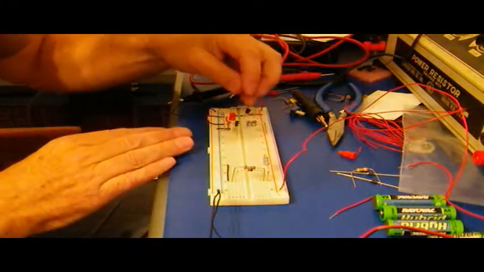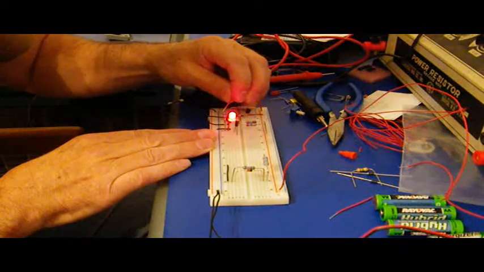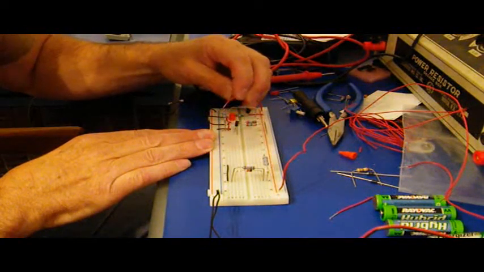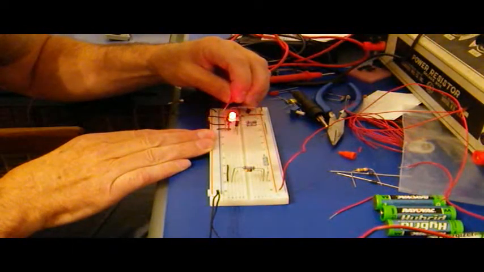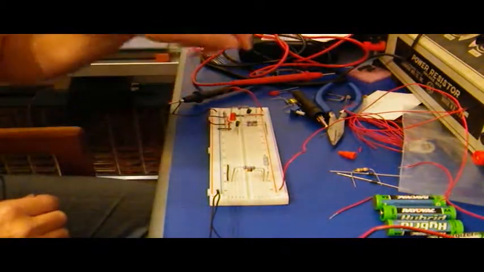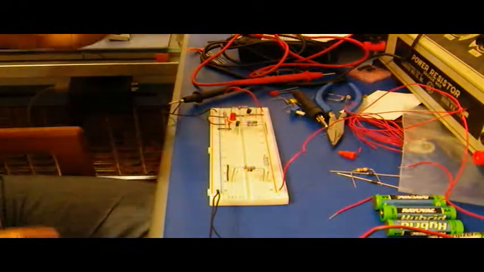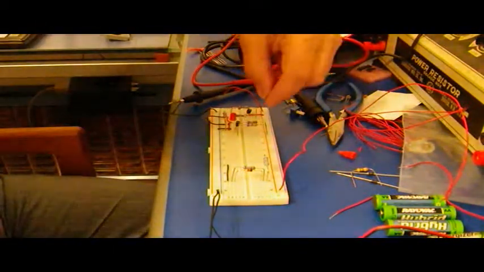The only way the LED will come on now is by applying a steady voltage at the 2.2k ohm resistor. So as soon as I release the switch, it's going to turn off. So this point is not sensitive, so the base of Q1 is not the problem. It is the base of Q2 that is very sensitive.